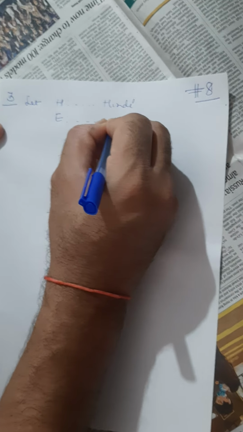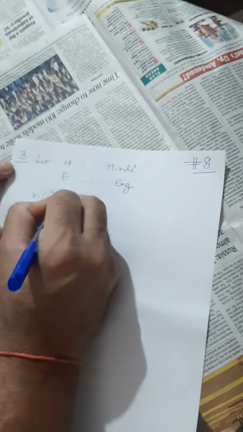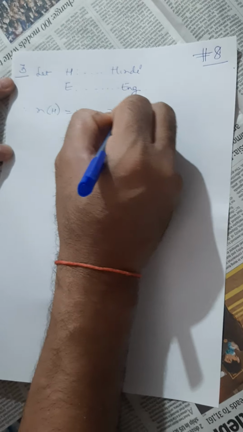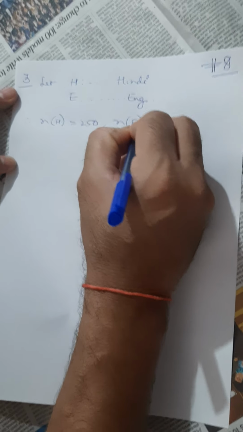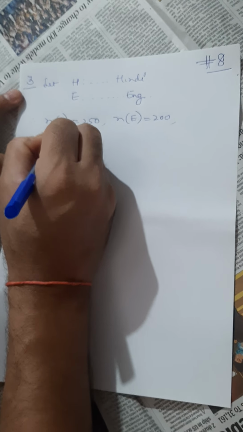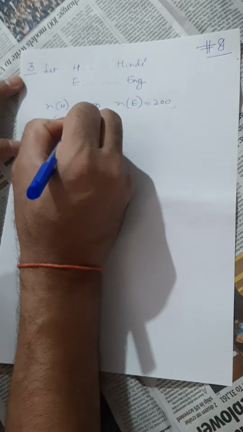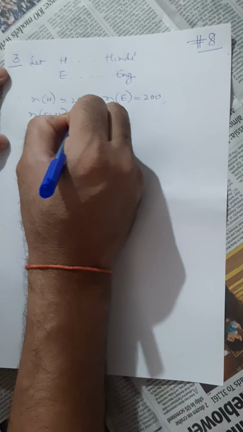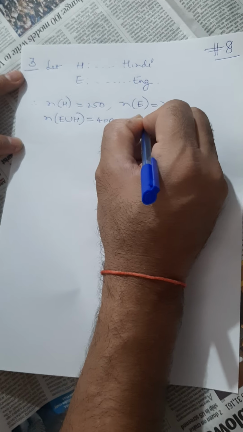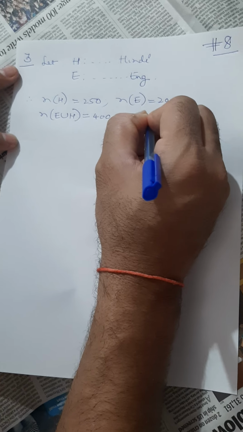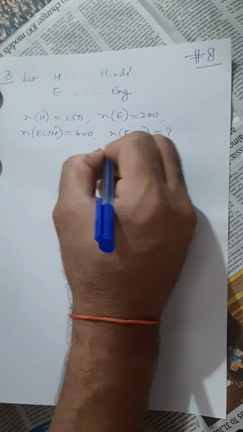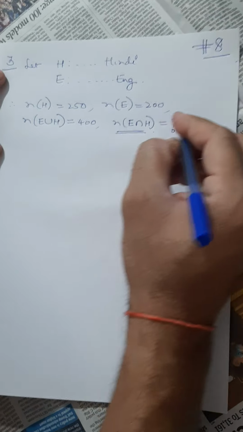Therefore, the number of people who speak Hindi is 250, given to you. The number of people who speak English is 200. The total number of persons, that is the union, you are given 400. And you are asked the number of people who speak both, that is E intersection H. This is what you want to find.